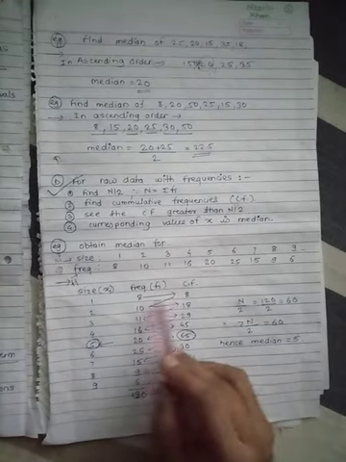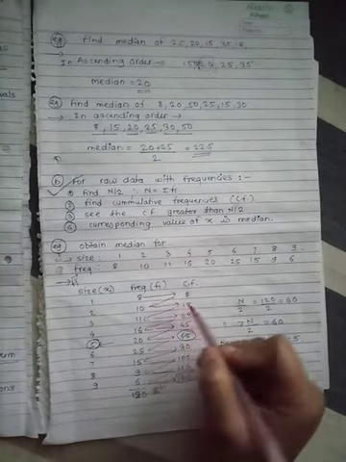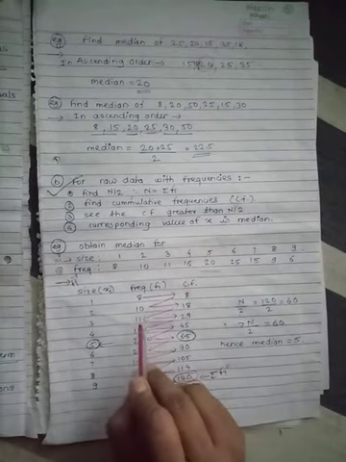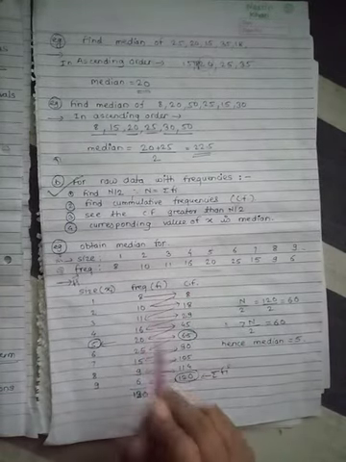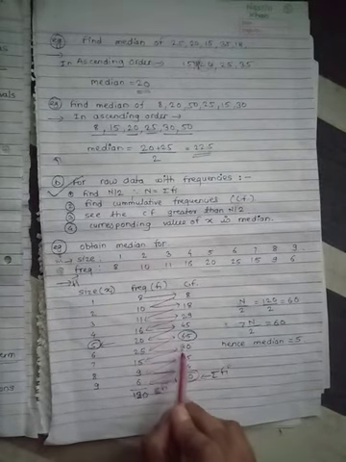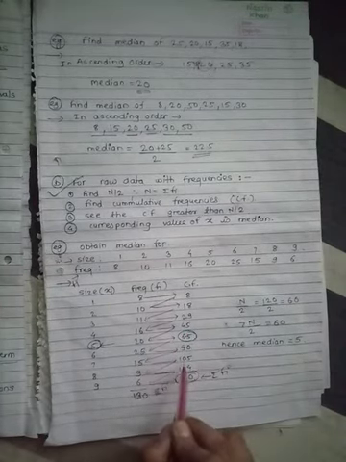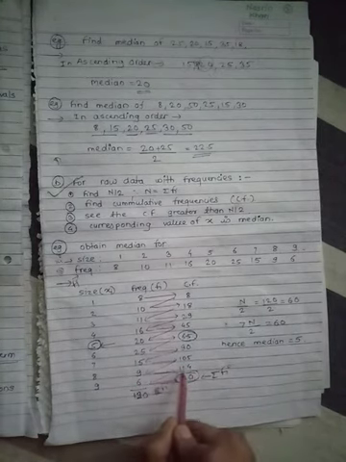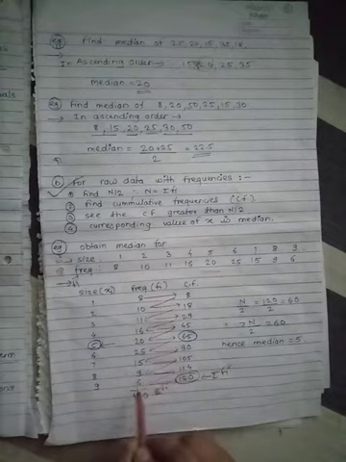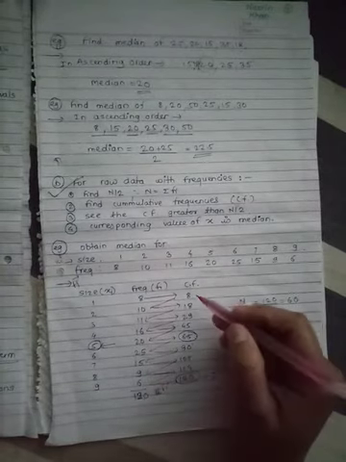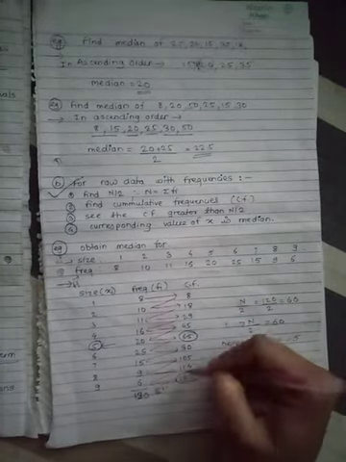That is, write the first frequency as it is, then add the next frequencies: 8 plus 10, 18; 18 plus 11, 29; 29 plus 16, 45; 45 plus 20, 65; 65 plus 25, 90; 90 plus 15, 105; 105 plus the next frequency 9 equals 114; 114 plus the next frequency 6 equals 120. So we can verify this cumulative frequency column.